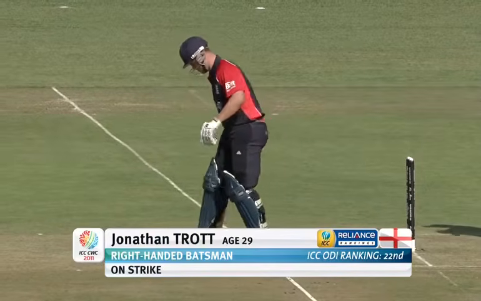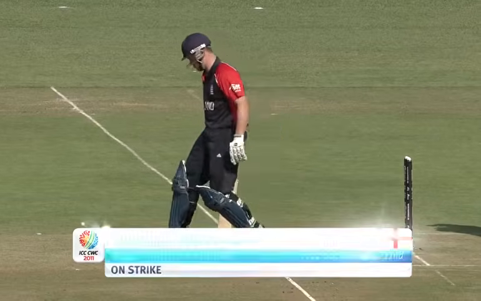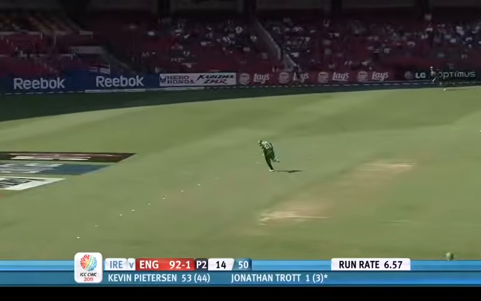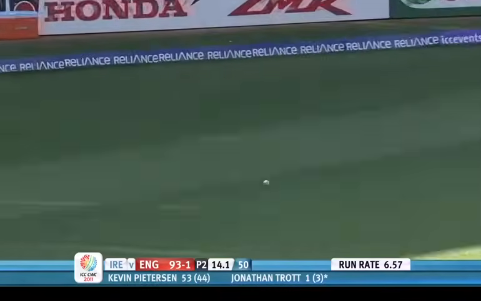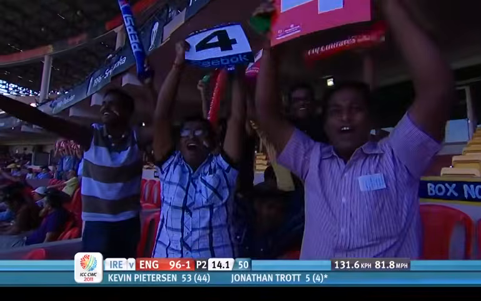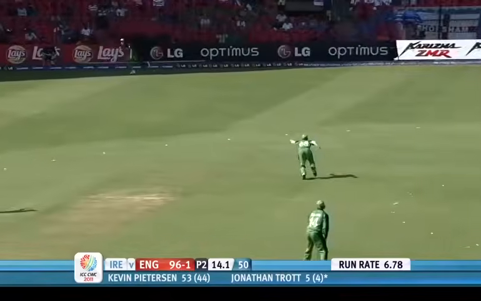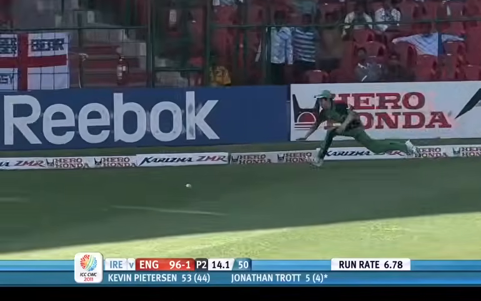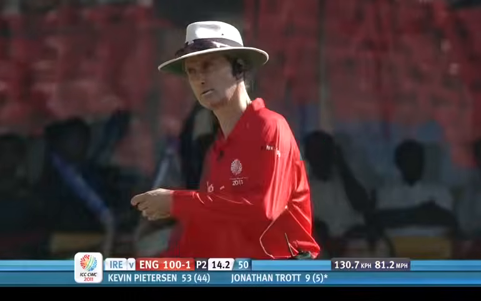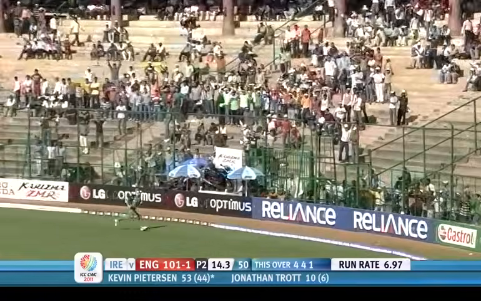Jonathan Trott comes to the crease on the back of a fabulous last few months. A good tour of Australia. Oh, great placement. Only a moment ago we talked about the danger of giving one-day cricketers width. And that's nicely placed too. That's a heck of a start from Jonathan Trott. Power, massive power.